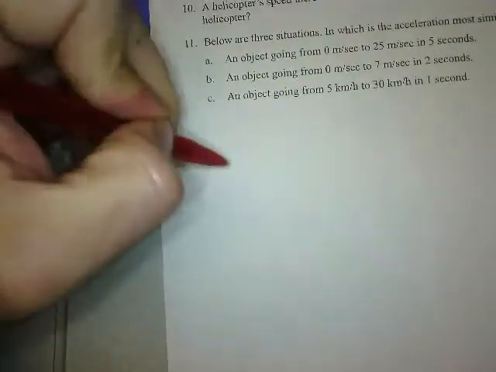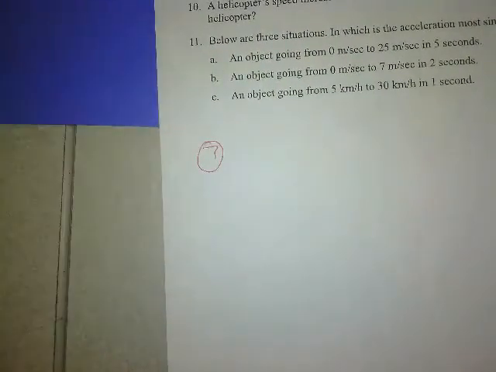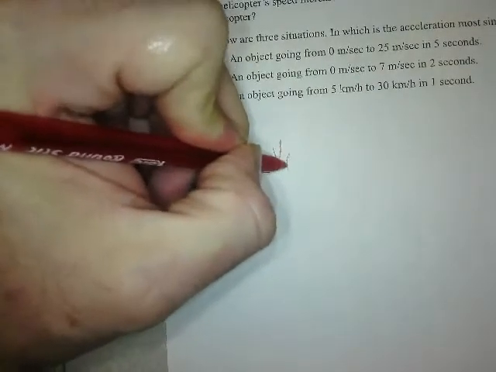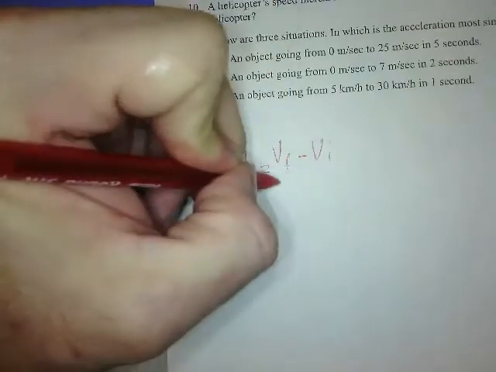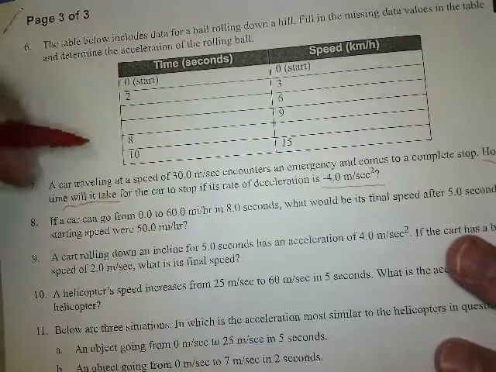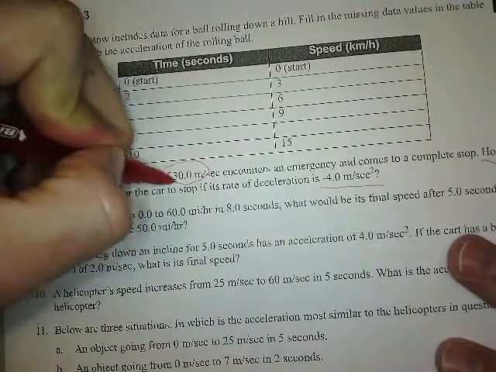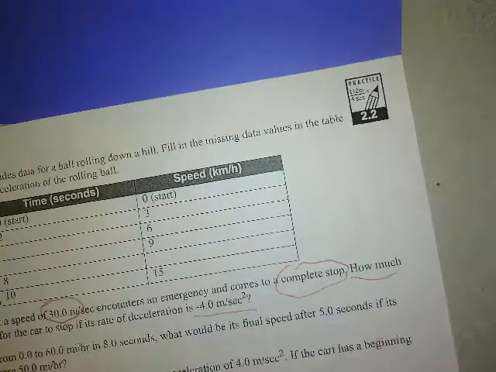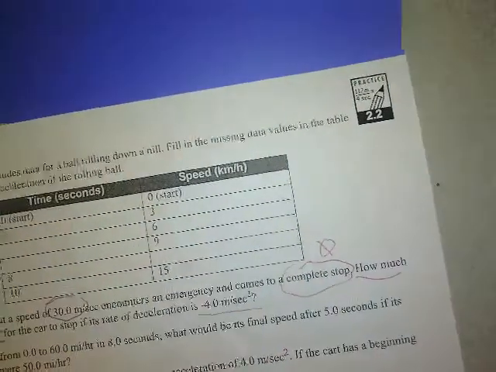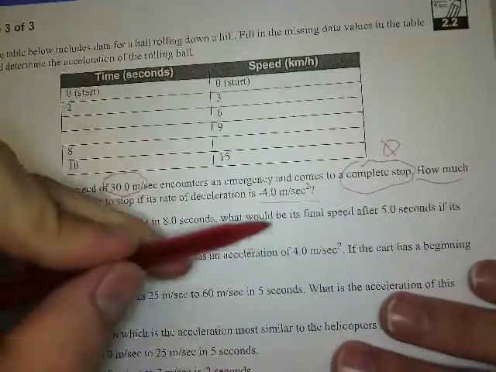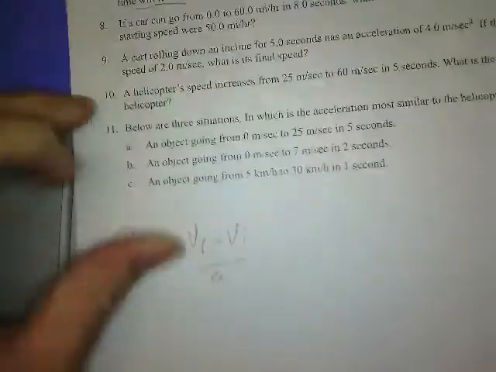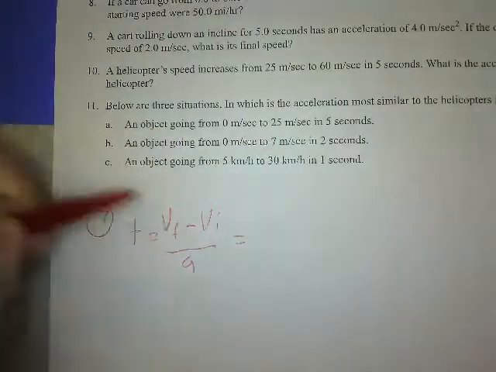So let's go ahead and go to number 7 here. It says a car traveling at 30 meters per second encounters an emergency and comes to a complete stop. How much time will it take for the car to stop if its rate of deceleration is -4 meters per second squared? So with that, we'll just go ahead and work this problem down here.